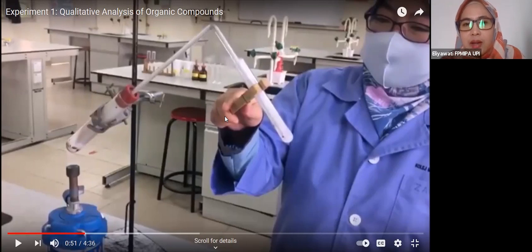Maybe another element can also compose organic compounds, but mostly the elements in organic compounds are carbon and hydrogen. So what's the conclusion? The conclusion is sugar. It's a simple one.